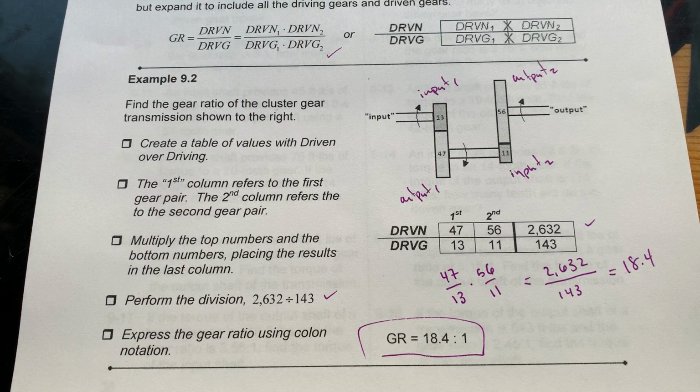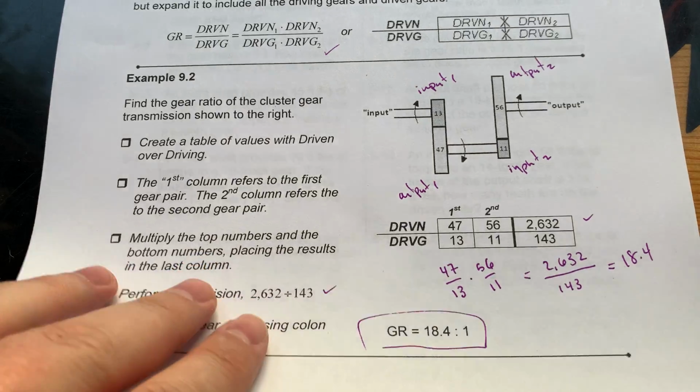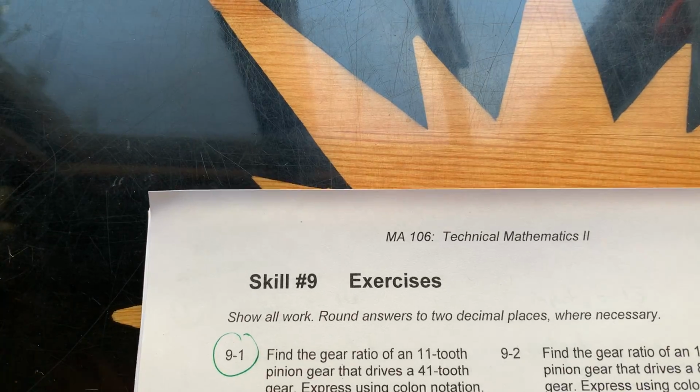Thinking about having a gear that was almost 20 times bigger than the other one, that size difference is extremely big, and a little bit impractical. But if you can stack them, then you can get a bigger spread by having these in sequence.